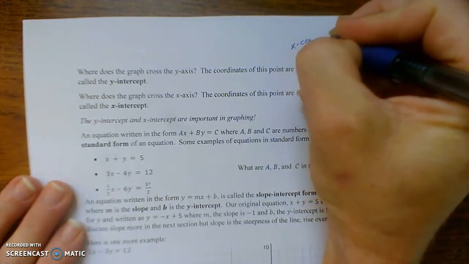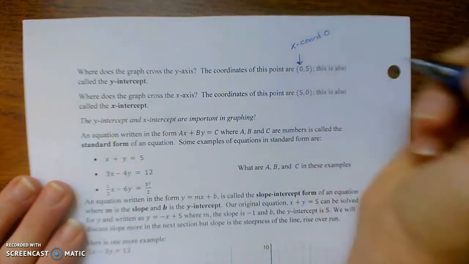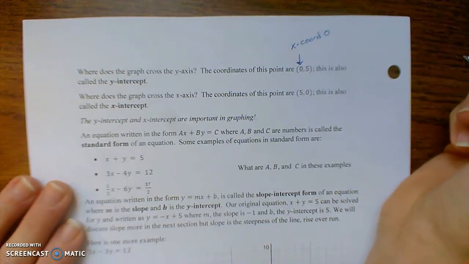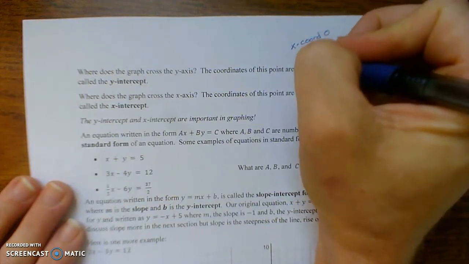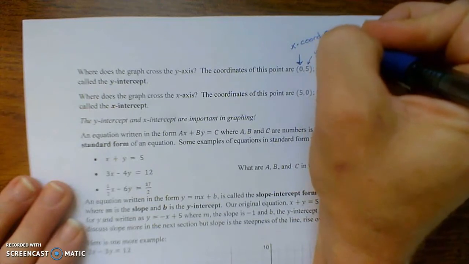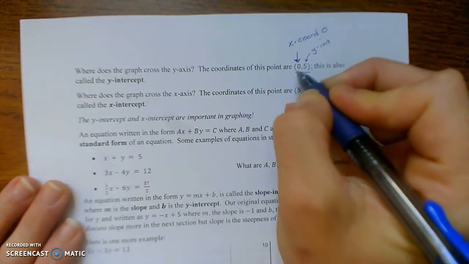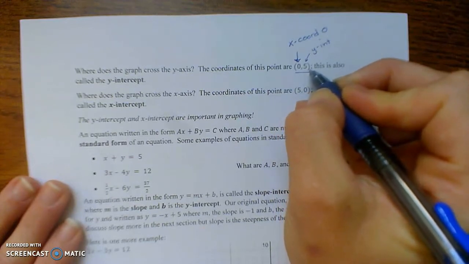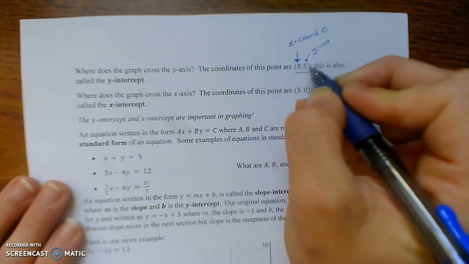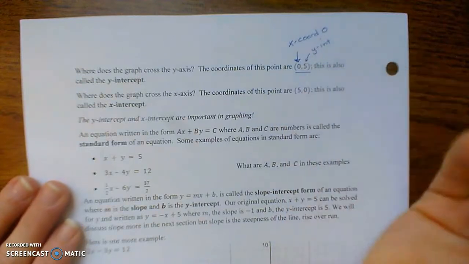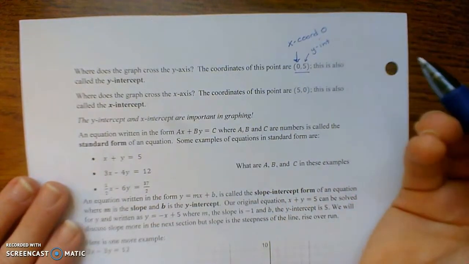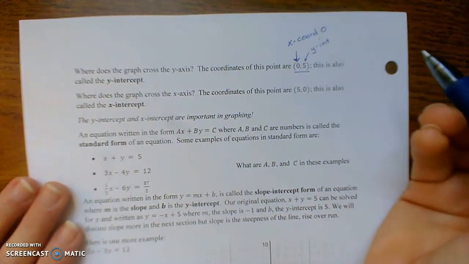The x coordinate is 0 for the y-intercept. So here is your y-intercept. Usually the y-intercept is this point with an x, y. Sometimes people just shorten it and just say 5 is the y-intercept. But really we know that they mean the point 0, 5 is the y-intercept.